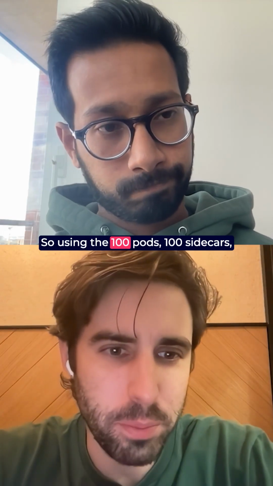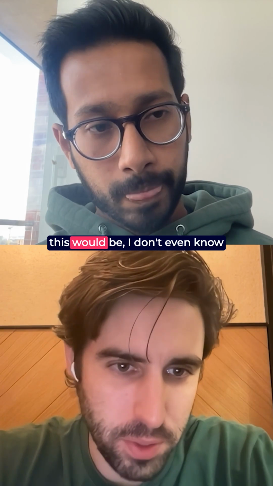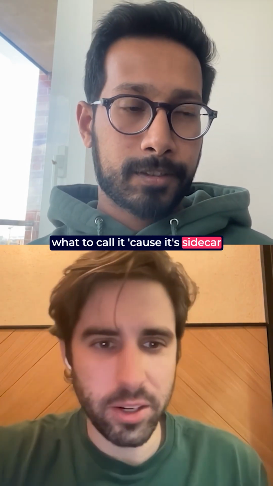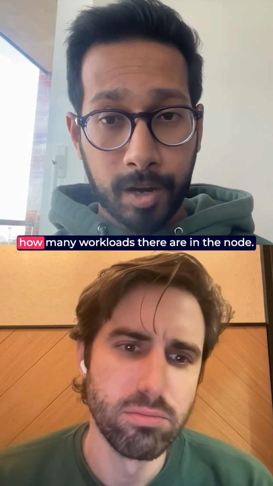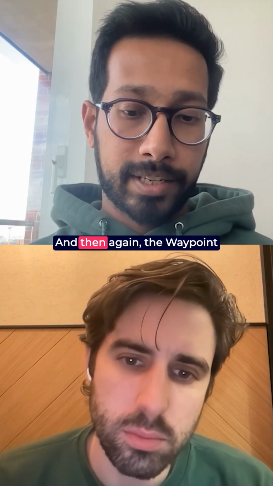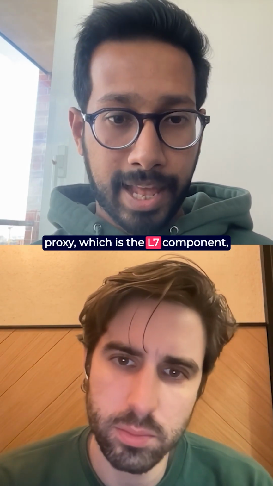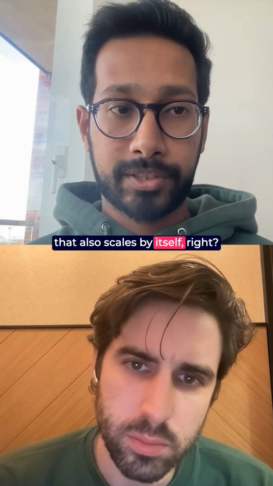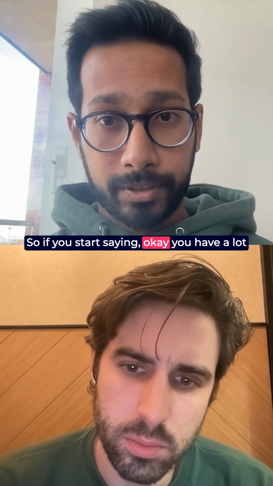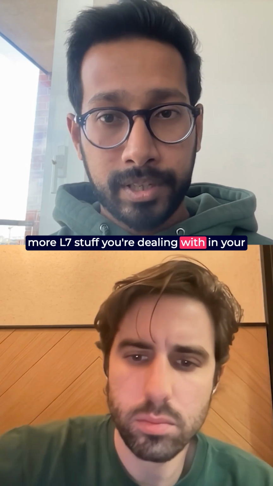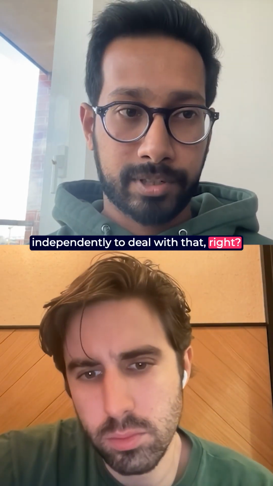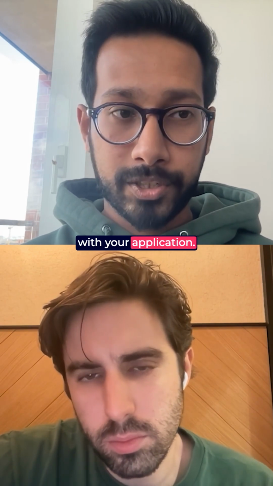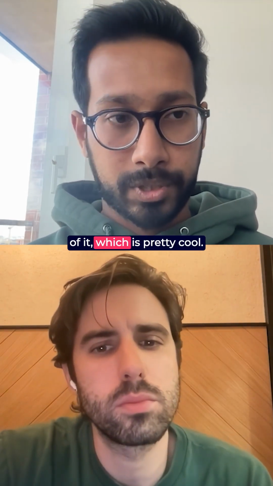So using the 100 pods, 100 sidecars, this would be, I don't even know what to call it because it's sidecar less, but it's at the node level. It's just one pod per node, depending on how many workloads there are in the node. And then again, the waypoint proxy, which is the L7 component, that also scales by itself, right? So if you start seeing, okay, you have a lot more L7 stuff you're dealing with in your applications, the waypoint proxy can scale independently to deal with that, right? So it doesn't have to scale with your application, it scales independently of it, which is pretty cool.